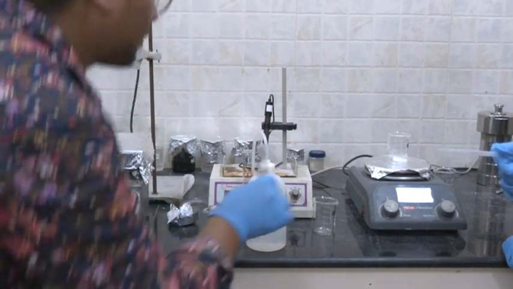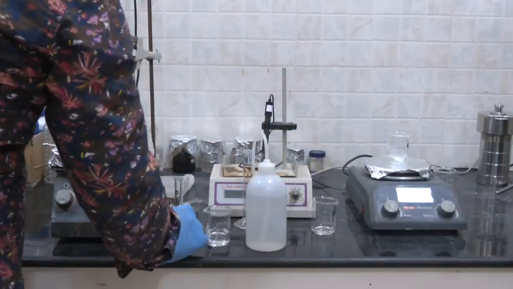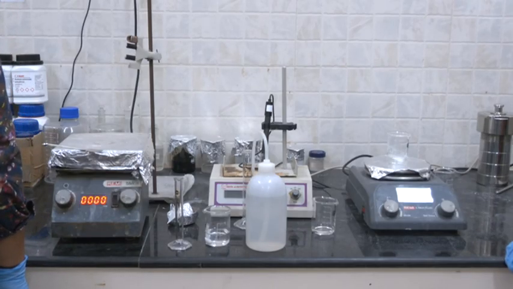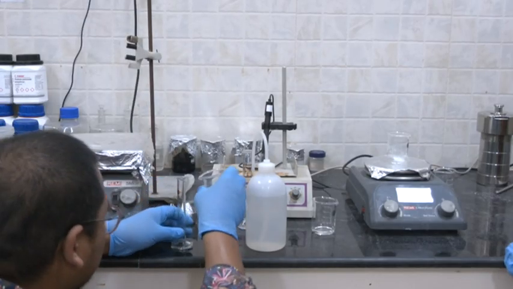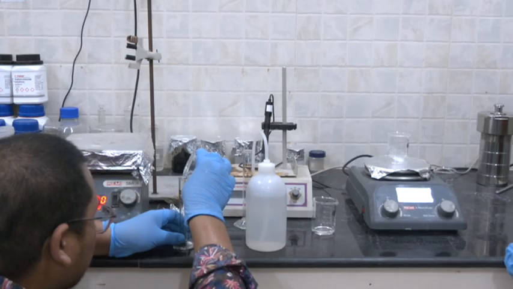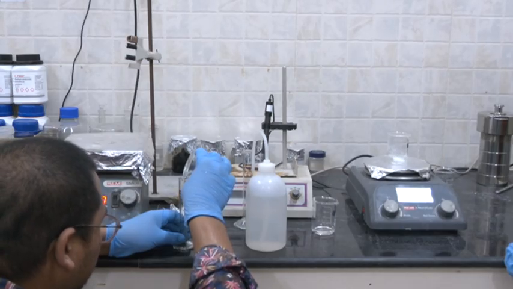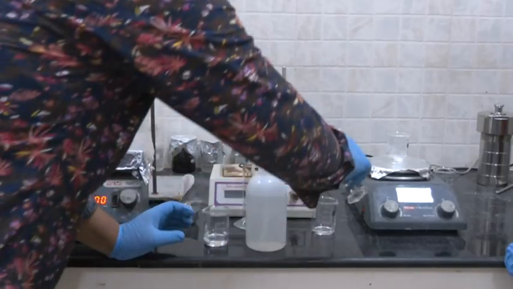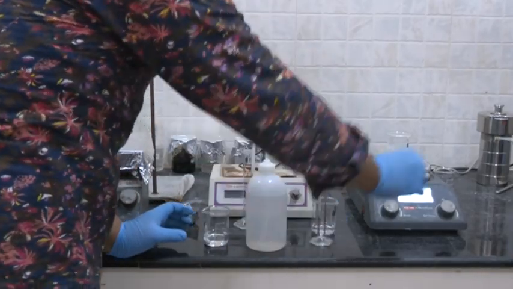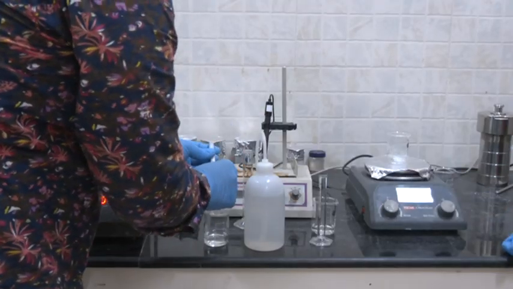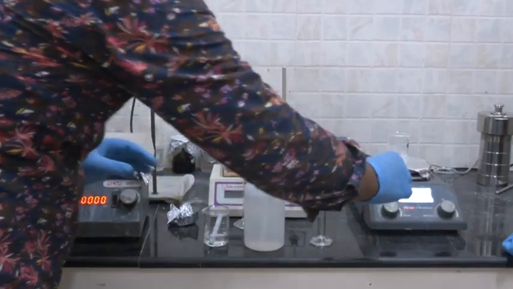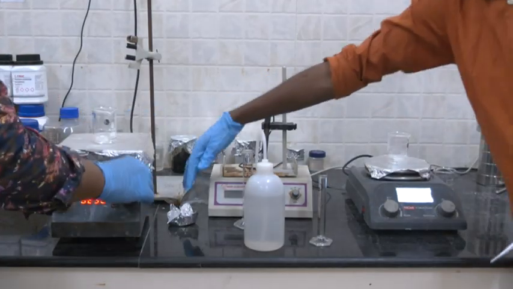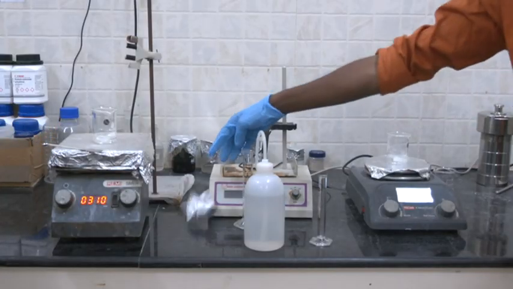This is the 10 ml I have taken. How much HCl is needed? 17.8. Okay, 17.8. We are doing the same way.